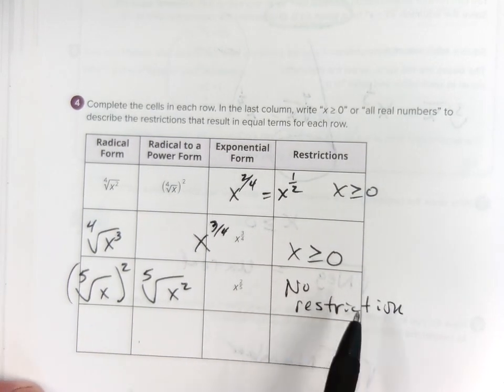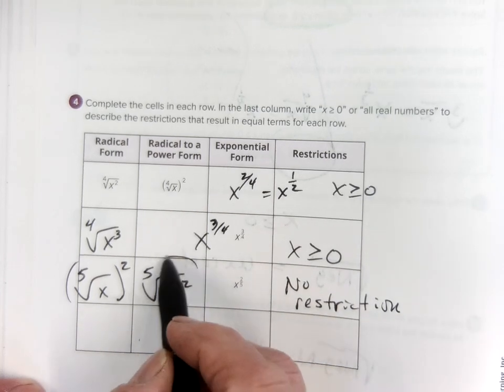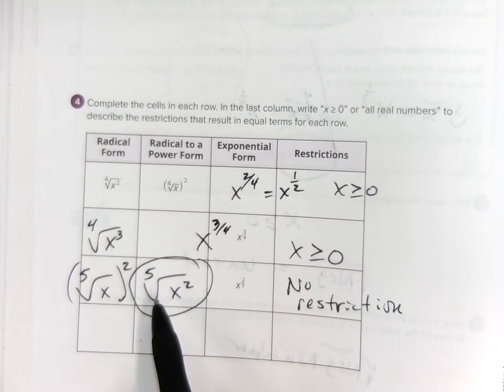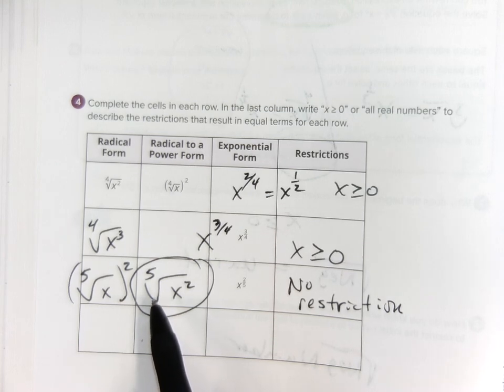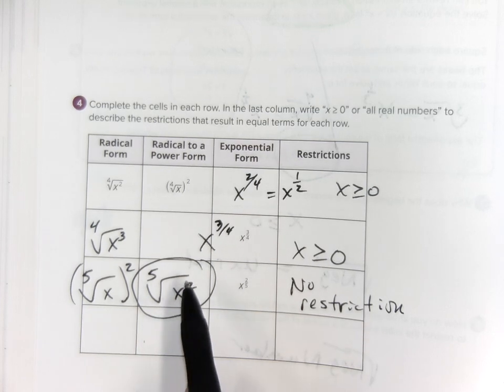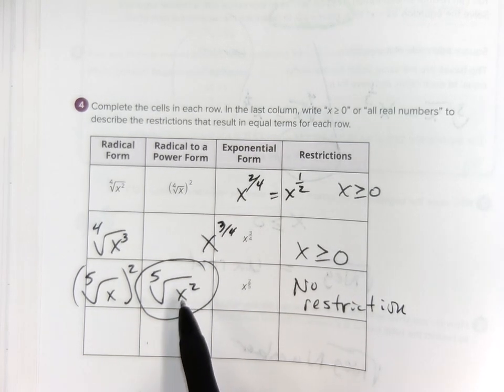Why is there no restriction on this one? I want you to think about this one right here. First of all, can you take the 5th root of a negative number? It's an odd number. You can take odd roots of negative numbers. Plus, this will always make it positive anyway, won't it?